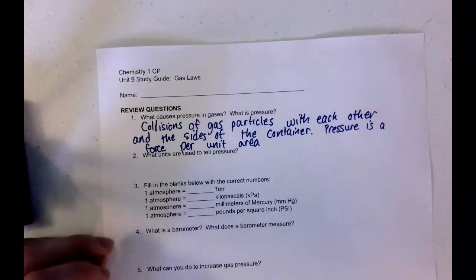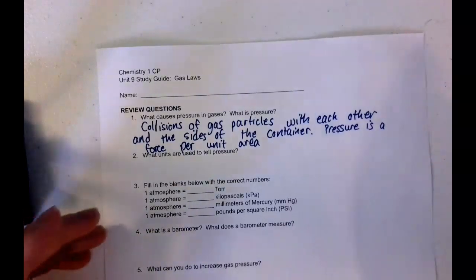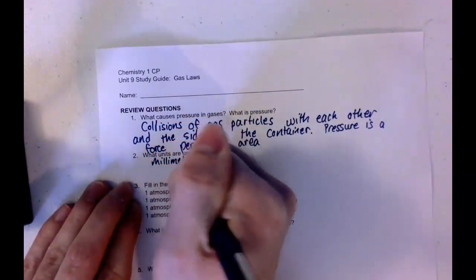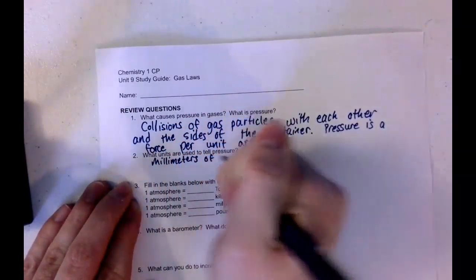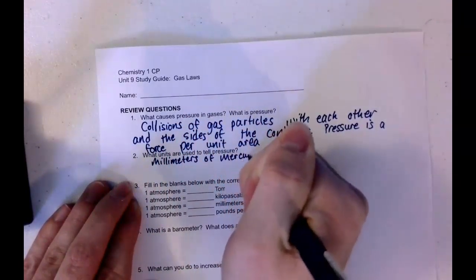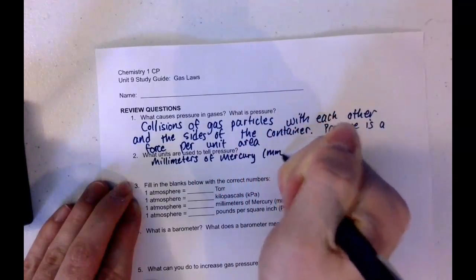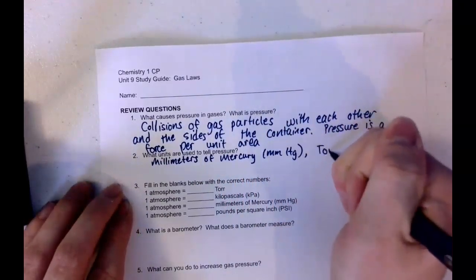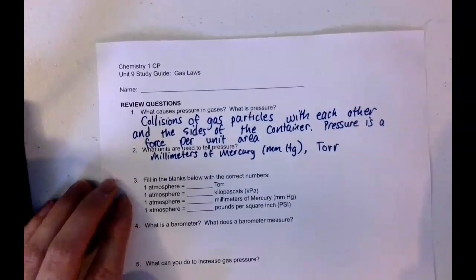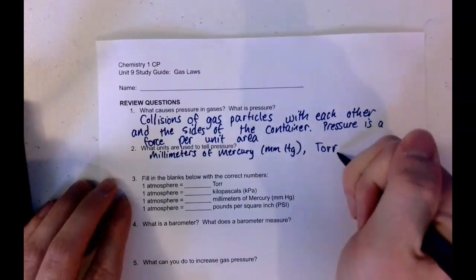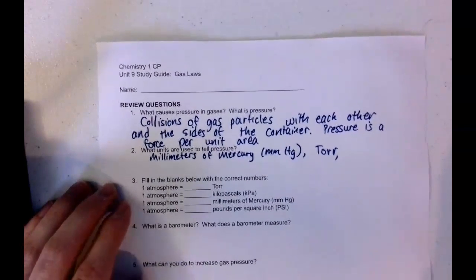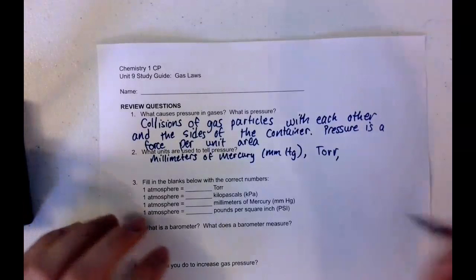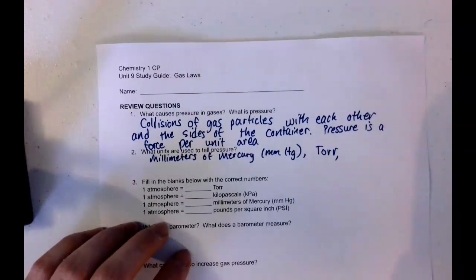Alright, what units are used to tell pressure? There are 5 of them. The first one is millimeters of mercury, or mmHg. The next one is torr, which is exactly the same as mmHg. That one was named after Evangelista Torricelli. Remember the guy who made the first barometer? Torr doesn't really have an abbreviation.